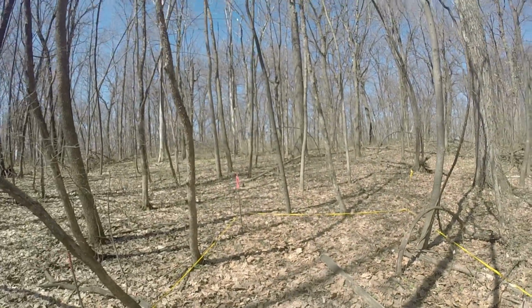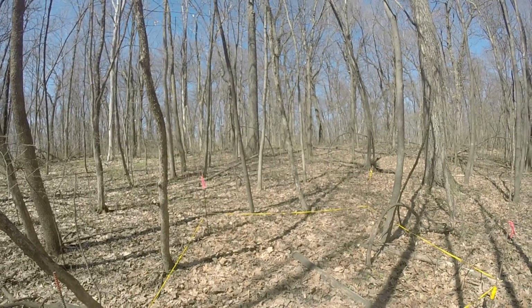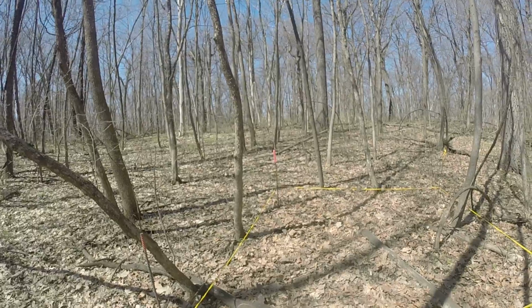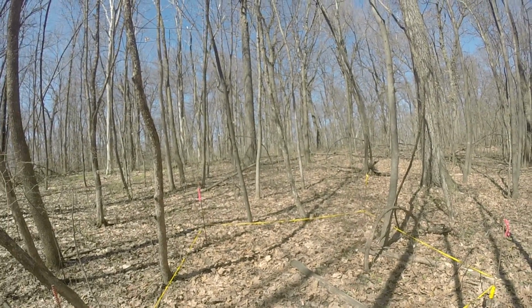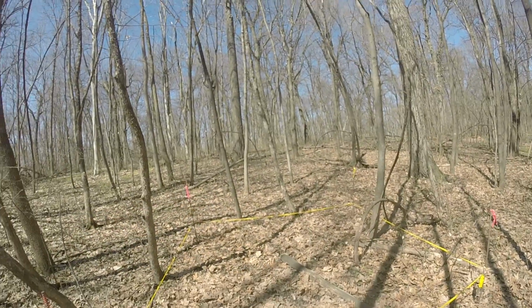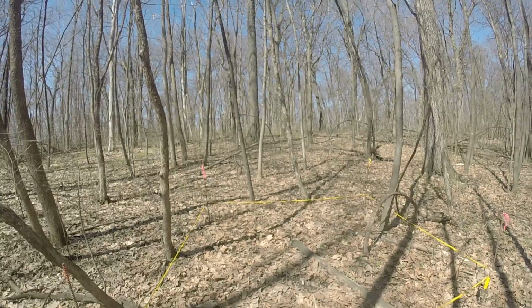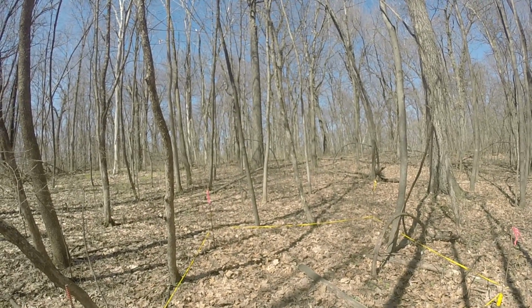So I've set up a simple prescribed plot right here. It's a square and it's 3 meters on a side. I simply put a piece of rebar at each corner, marked them, and then ran a piece of flagging around the perimeter so that you can really easily see the prescribed plot. So the question is, how dense are the trees in this plot?